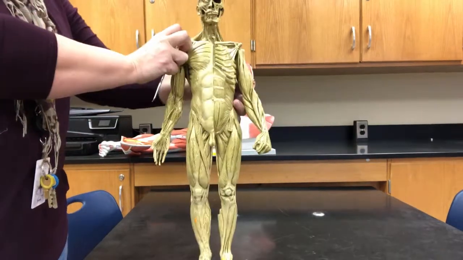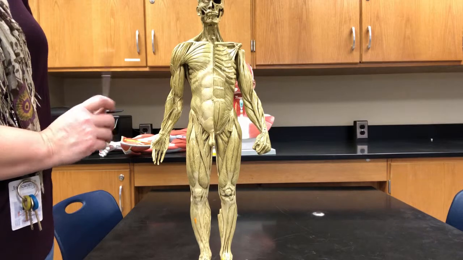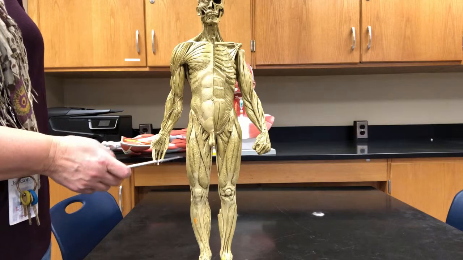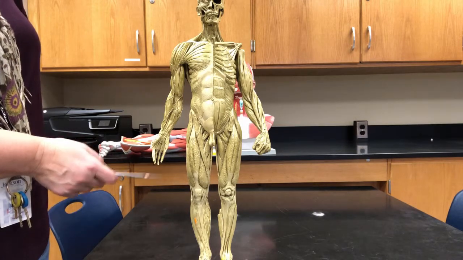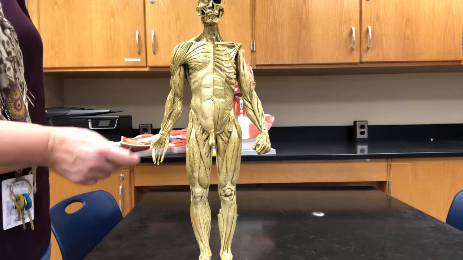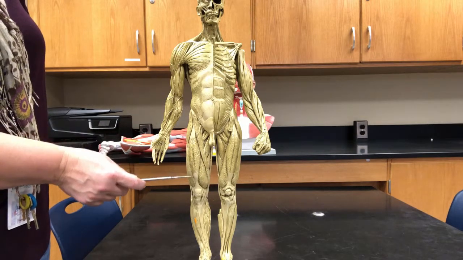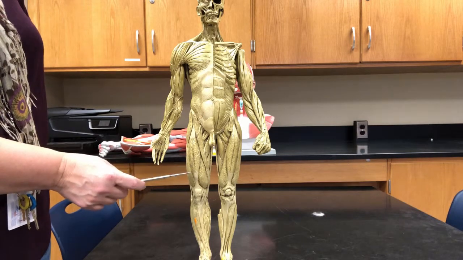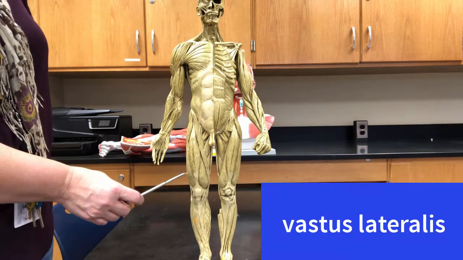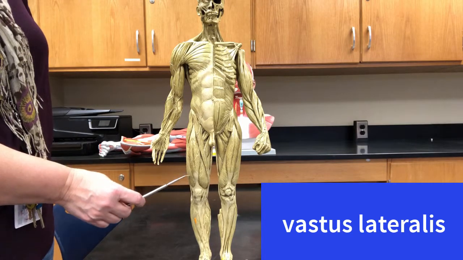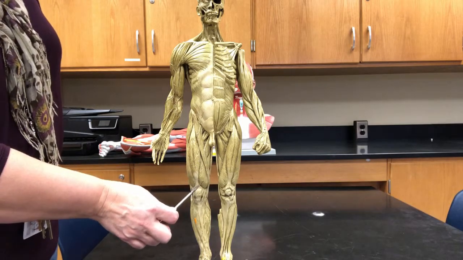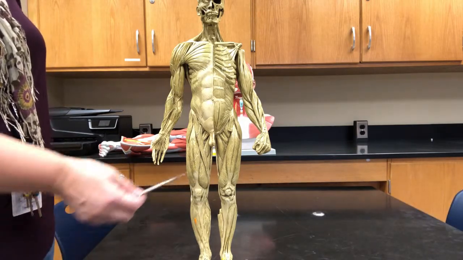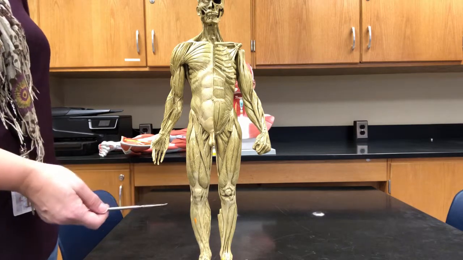Looking at the leg muscles, we have a couple of leg muscles that we need to know. The first one is the quadriceps group. This group is made up of 4 muscles. Only 3 of them are required on your lab practical list. The rectus femoris is a muscle that goes straight up and down on top of where the femur is. The vastus lateralis is a large muscle to the lateral side, and the vastus medialis is a large muscle to the medial side. There's a deeper muscle as well, which is why this muscle group is called the quadriceps, because there are 4 muscles.